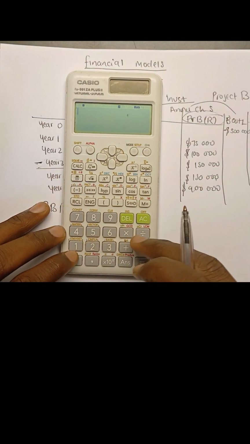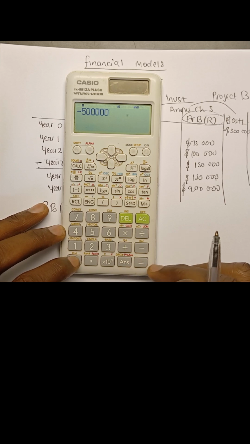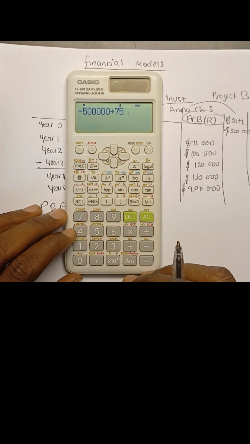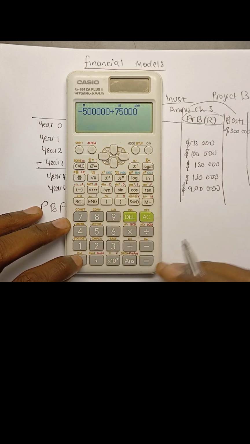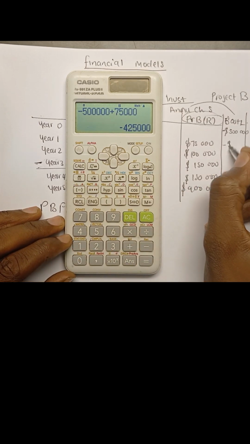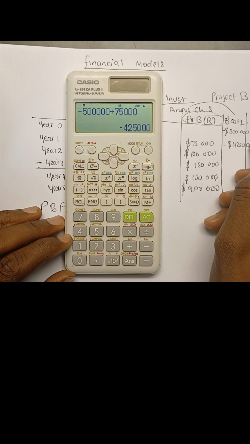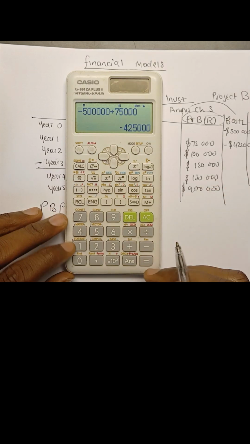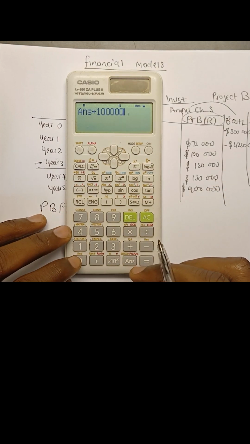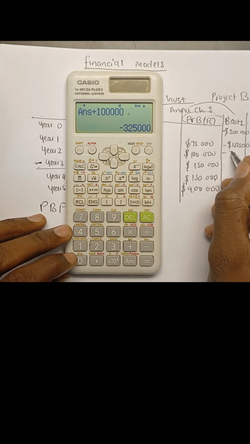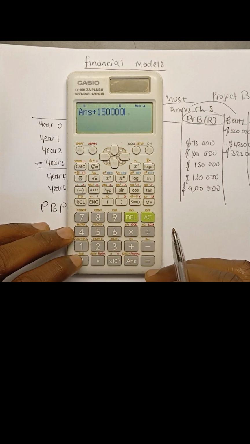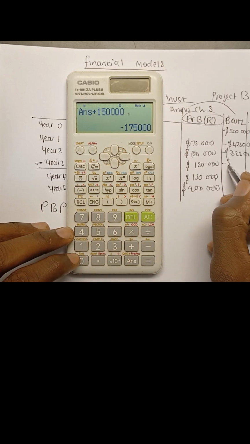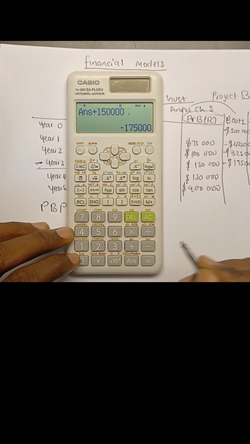Now, negative 500,000 plus 75,000, then we're going to get negative 425,000. Then negative 425,000 plus 100,000 is equal to negative 325,000. Then negative 325,000 plus 150,000, then you're going to get negative 175,000.